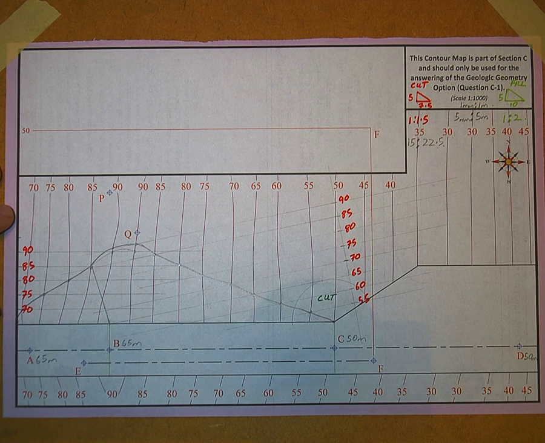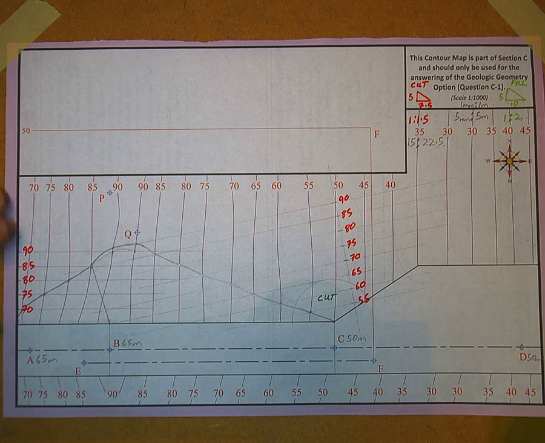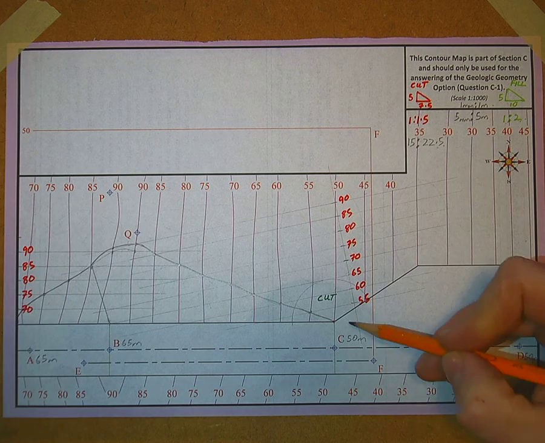So if we look at our fill ratio here, we have a fill ratio of 1 to 2. So for every 5 metre difference in altitude, we're going to have to multiply that by 2, which will give us 10 metres. So 10 metres in reality, and when we scale that down, it's 10 millimetres on our page here. Okay, so we're going to start here at this one here.